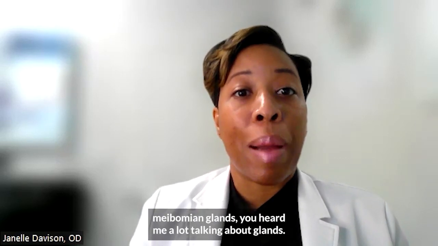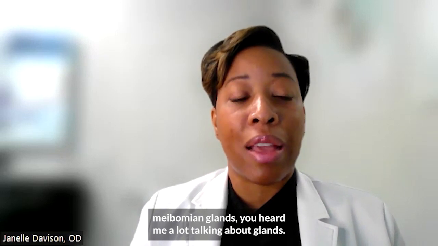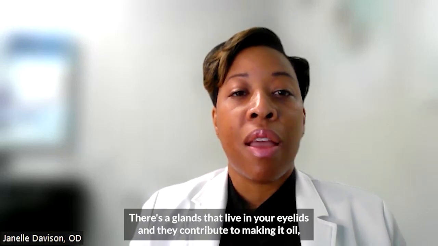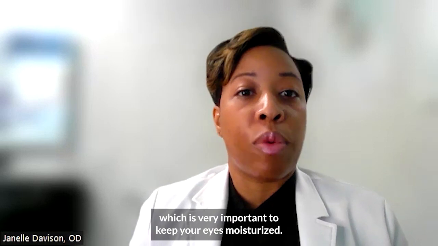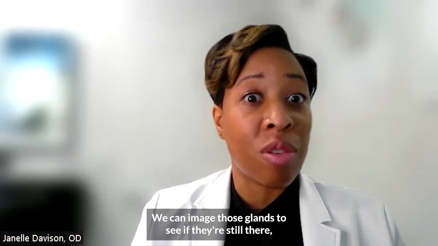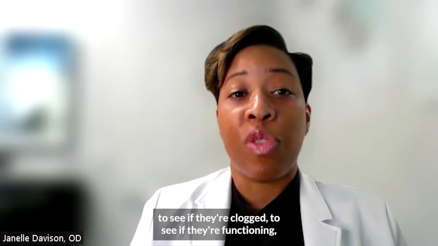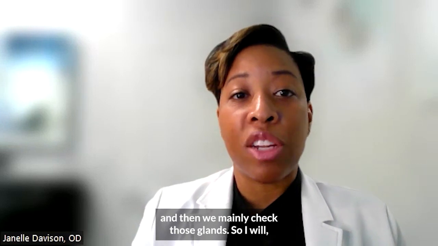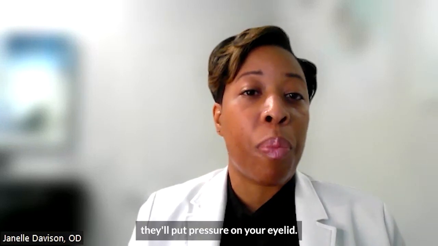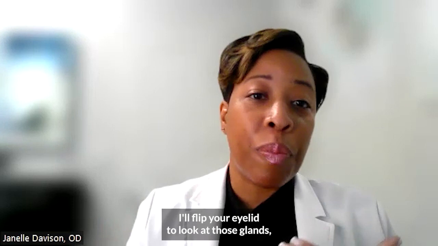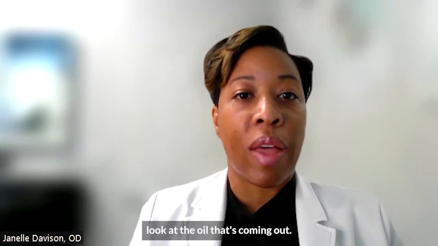Also, we look at your meibomian glands. You heard me talking a lot about glands. There are glands that live in your eyelids, and they contribute to making oil, which is very important to keep your eyes moisturized. So there are ways that we can look at those glands. We can image those glands to see if they're still there, if they're clogged, if they're functioning. And then we mainly check those glands. So we'll put pressure on your eyelid. I'll flip your eyelid to look at those glands, to look at the oil that's coming out.